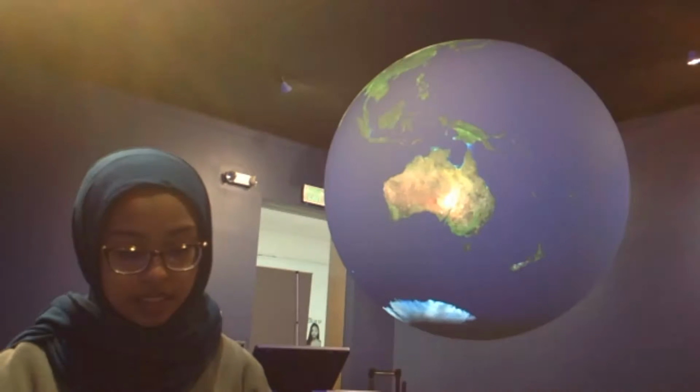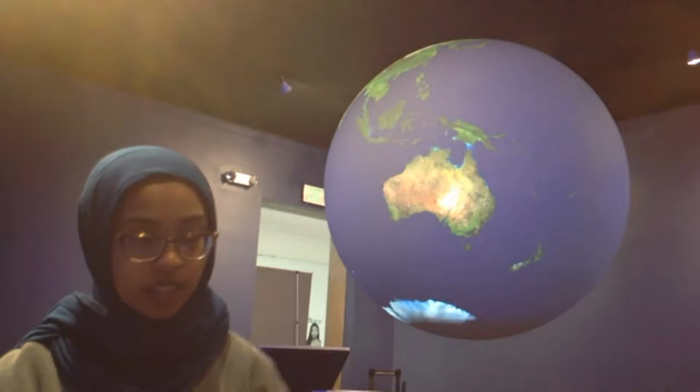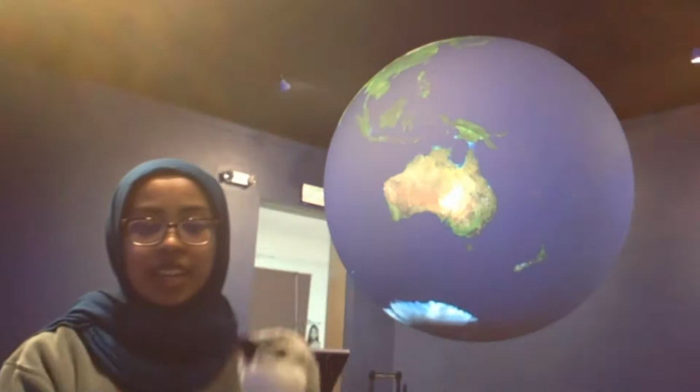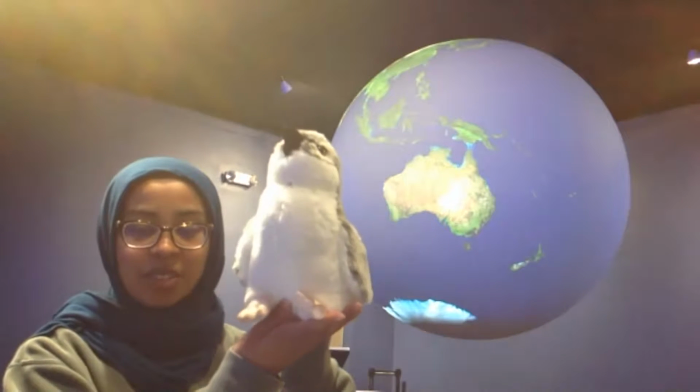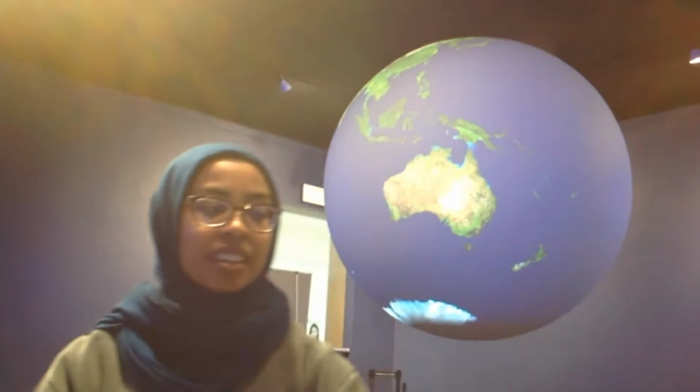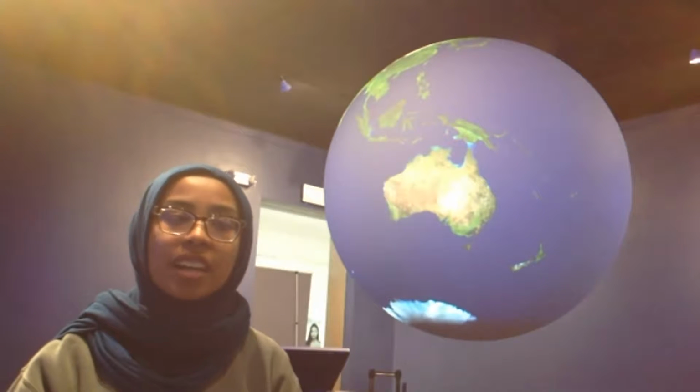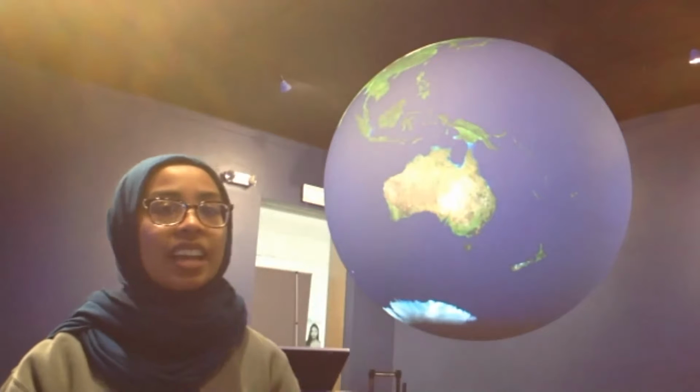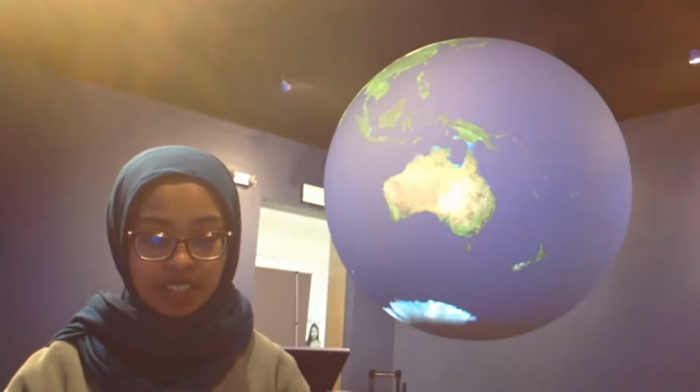So that's the little blue penguin. And we actually have a little plushie of that one too. And it's very small, only about the size of a blade of grass, to be honest, like that height. And it's the smallest species of penguin.